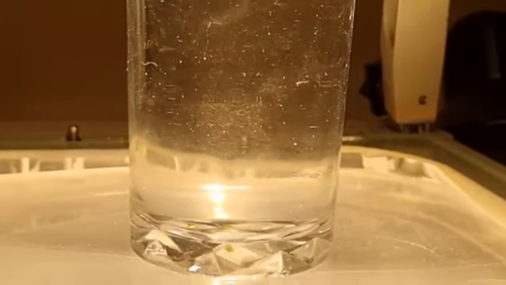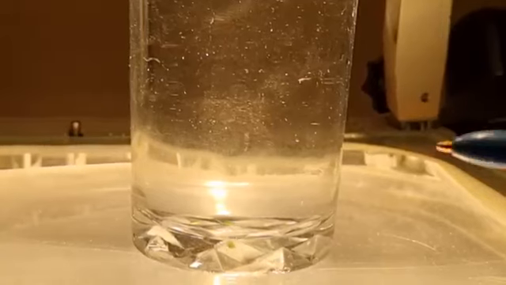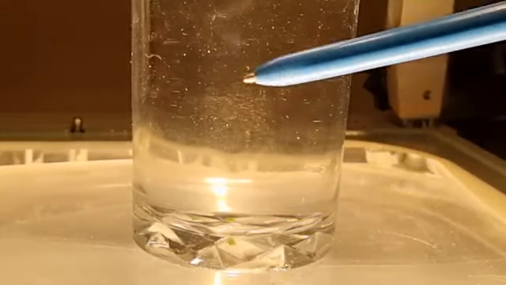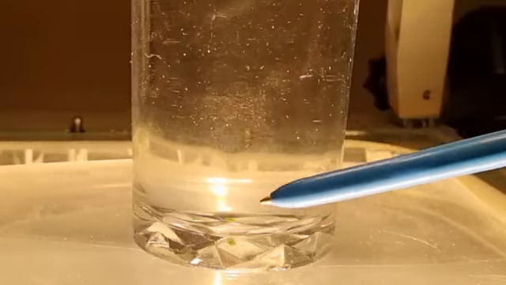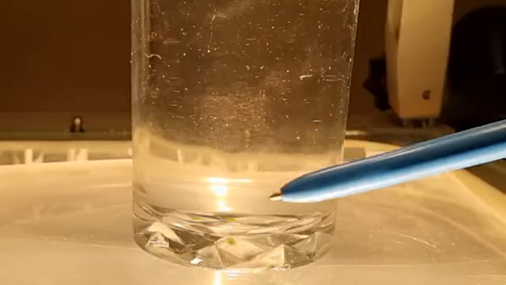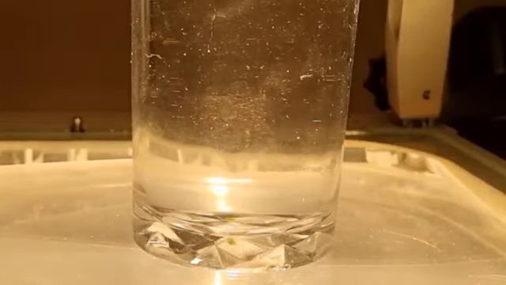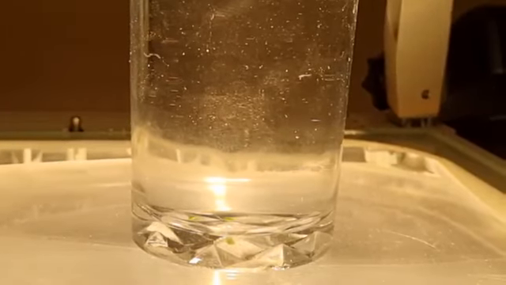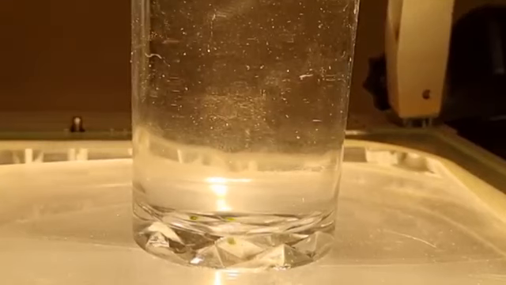But there are some small, tiny air bubbles coming up from the bottom. You can't see it with the camera, but anyway, you have to believe me. Yeah, there are air bubbles in there, coming very, very small.